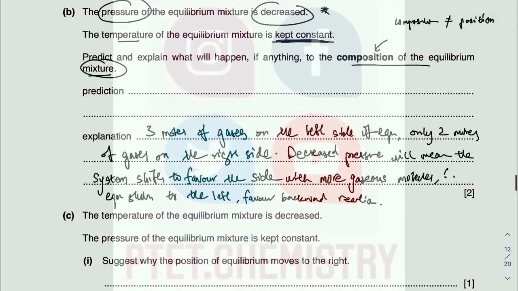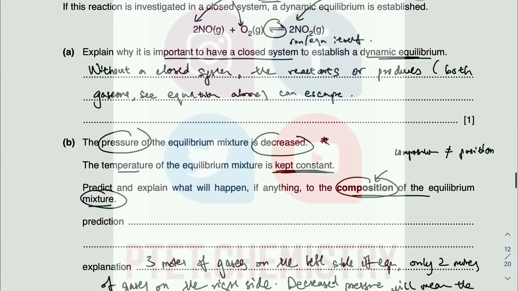Okay, so that means when it favors backward reaction, if it's going to favor backward reactions, then your composition mixture will have more NO, more O2, lesser NO2. Okay, I hope that makes sense.